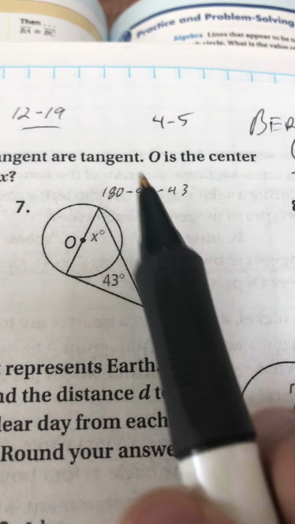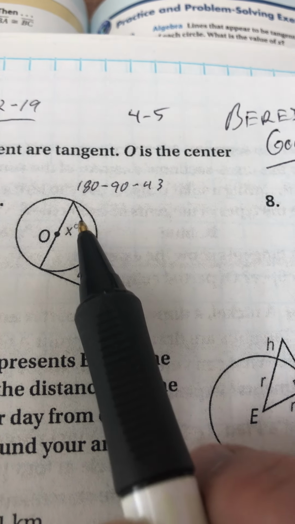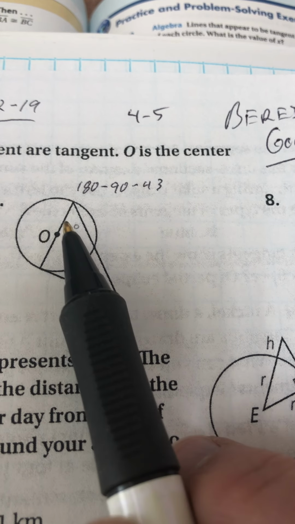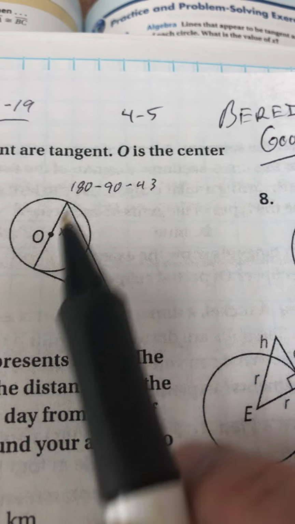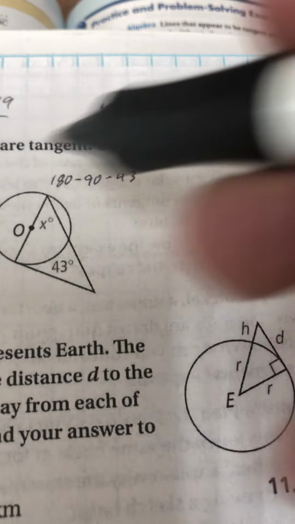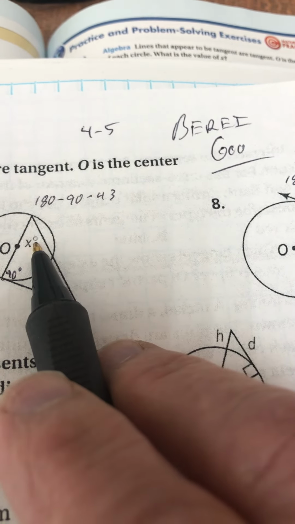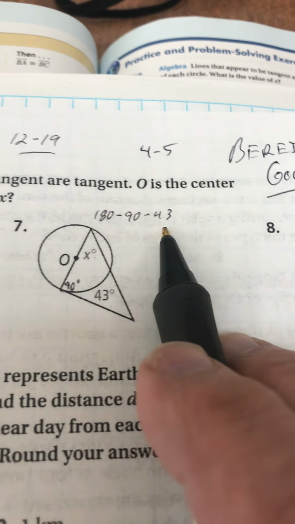For number 7, and you may want to pause this as we move forward, the sum of the interior angles of a triangle are 180. So I'm going to take 180 minus 90, this one's 90 because it's a tangent, minus the 43, and that is going to give you what x equals. So just do that problem, you'll figure out what 7 equals.